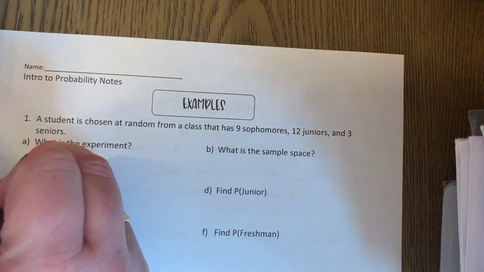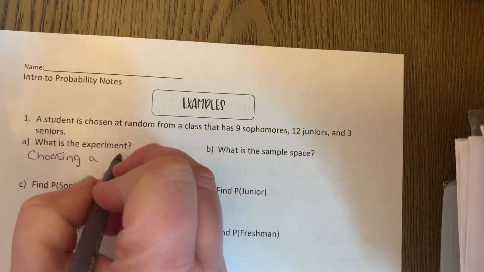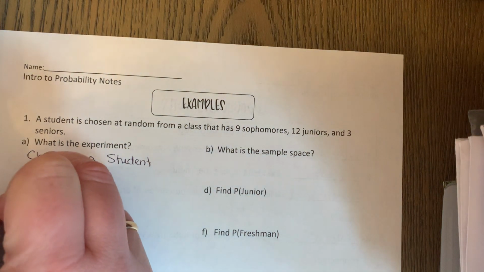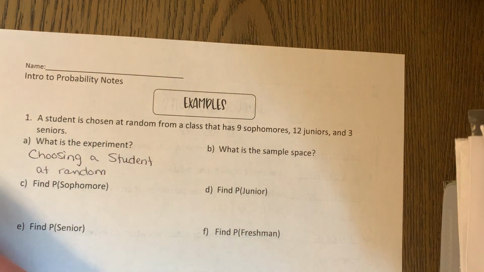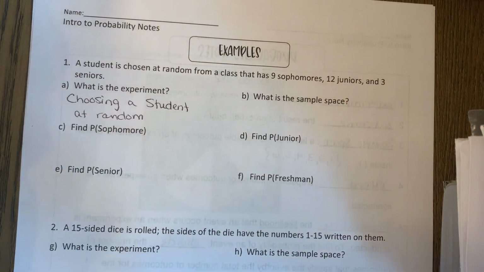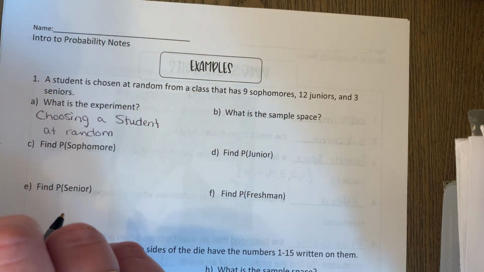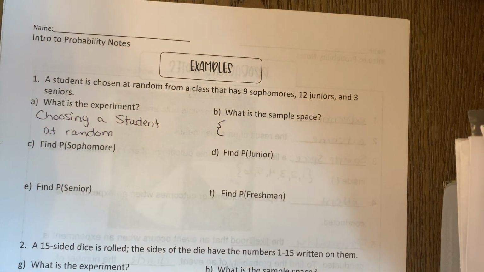Well, we're choosing a student at random. That is our experiment, just choosing a random student. Okay, so what's the sample space? Our sample space means, what are our possible outcomes?